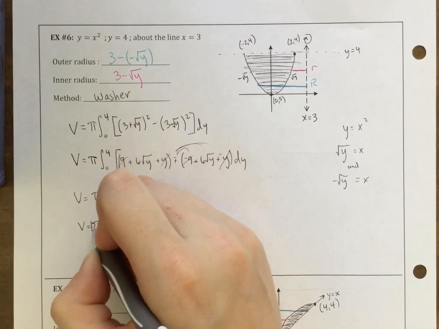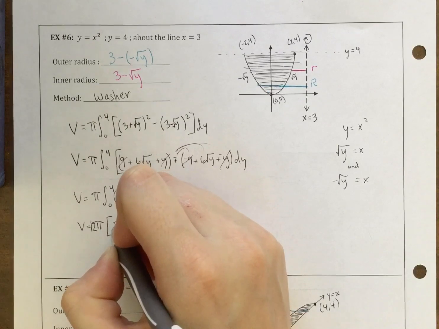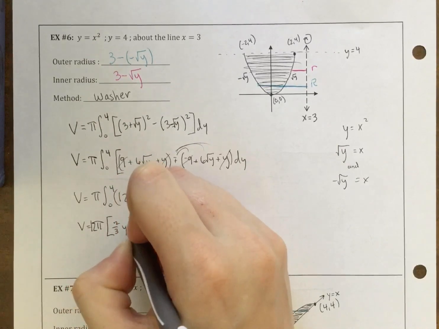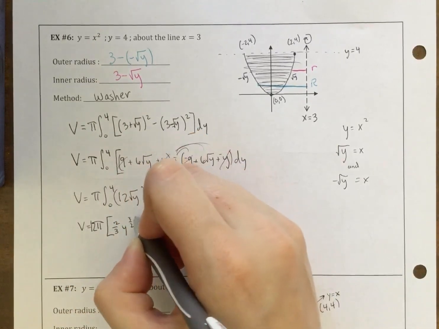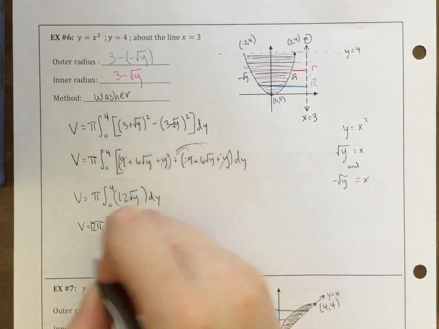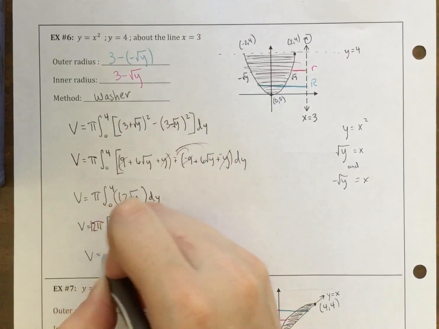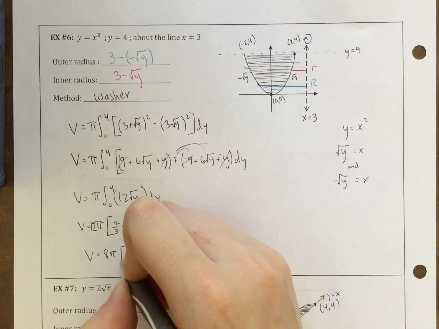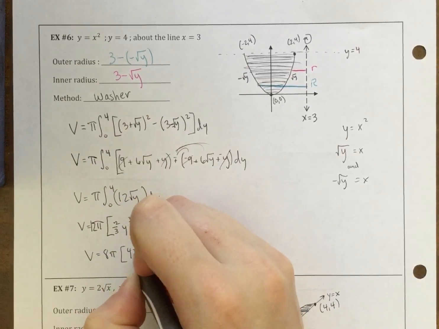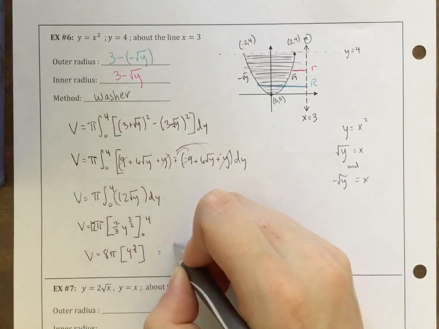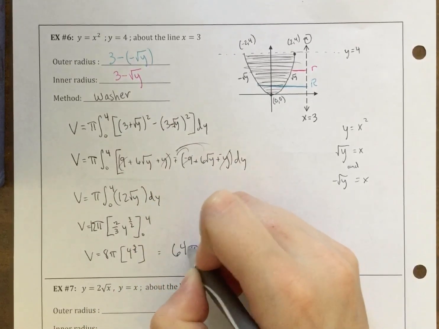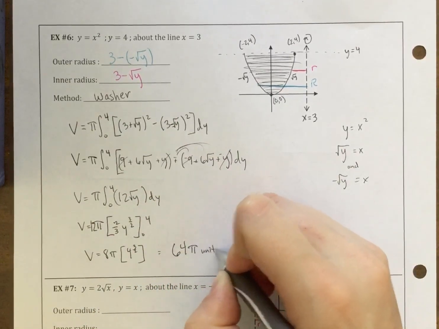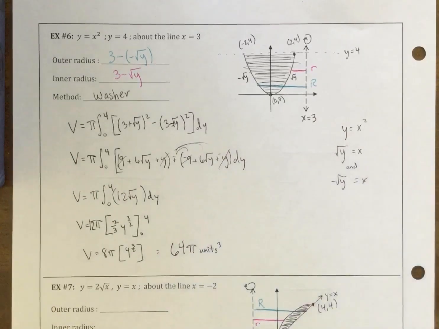Oh, I can pull that 12 out, can't I? All right, looks like we're going to end up with 64 pi units cubed.